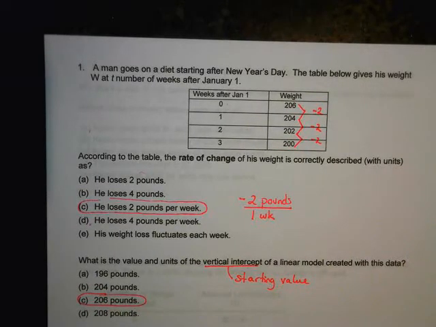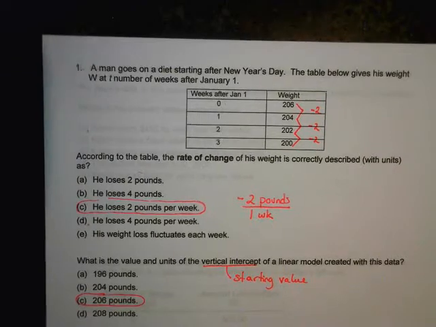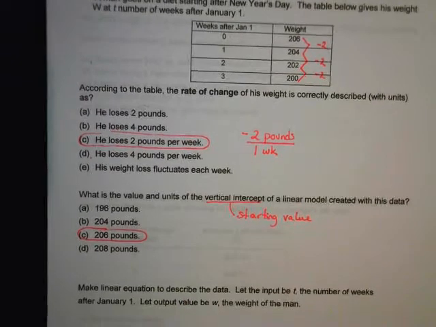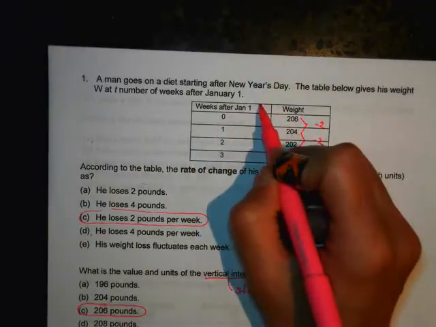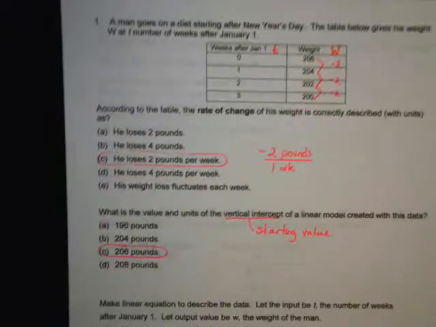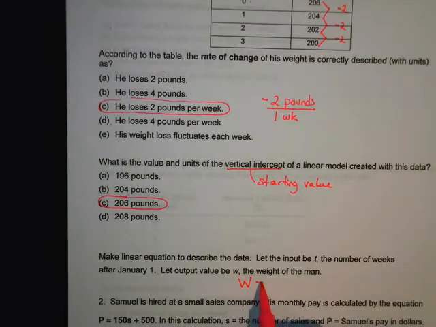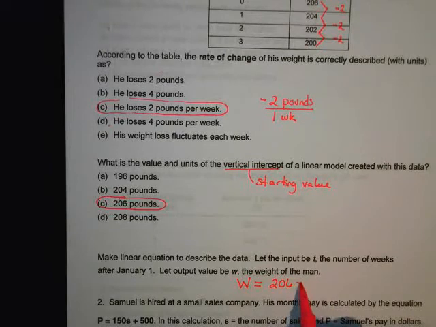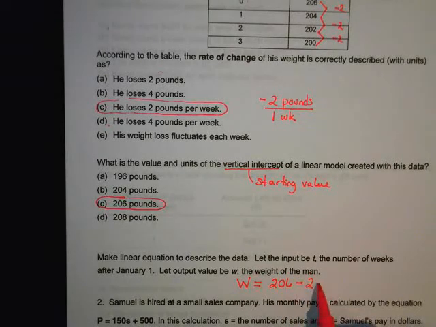Okay. It says make the linear equation used to describe the data. So the input's going to be the number of weeks. So this is T. And the output's going to be the weight. So the weight is going to equal the starting value, and then the change is negative, minus 2 pounds every week. Starting value, the change is negative, so minus 2 each week. Time is in weeks. Does that make sense?